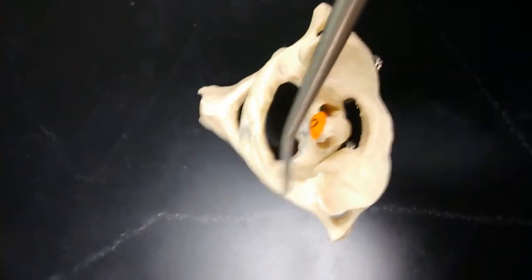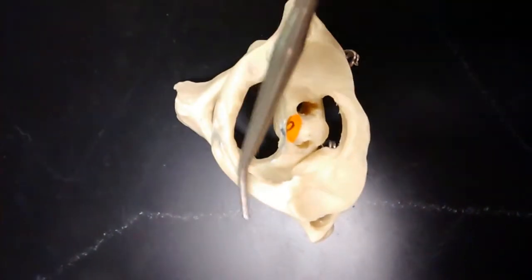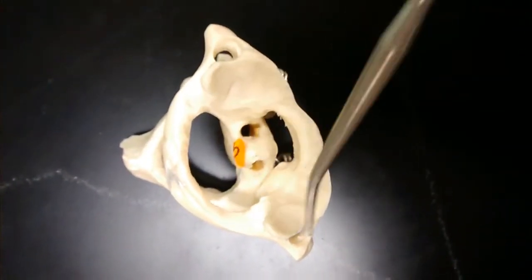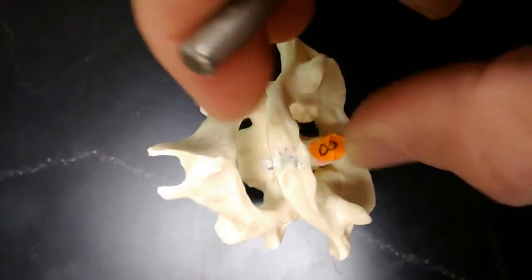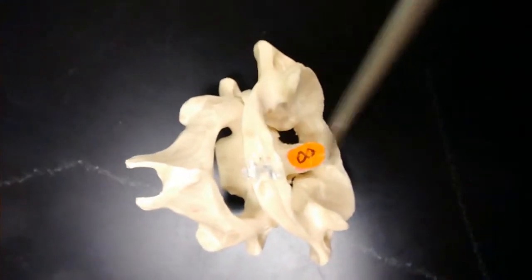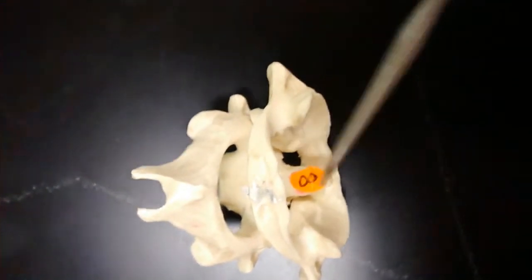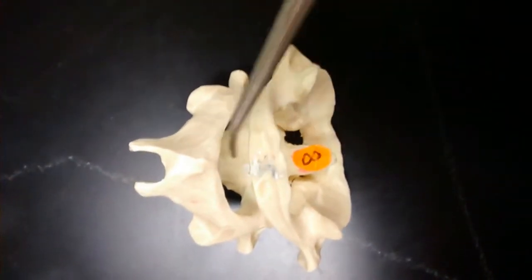Here's the axis and atlas, where you can see the atlas, which is the vertebra that the skull sits on. So the skull would be sitting right on top here, is just one ring like that. And then when you look at the axis behind there, you can see it has the little piece, the dens, that sticks into the ring of the atlas. That's why it's called the axis, because of that little piece.